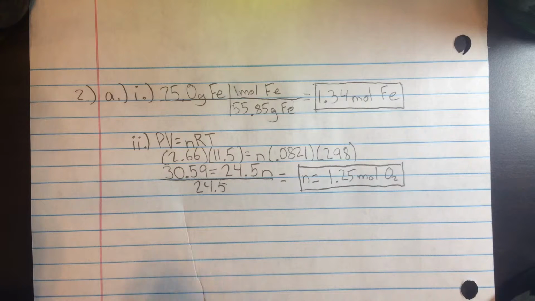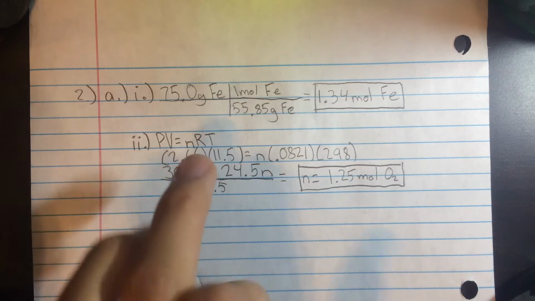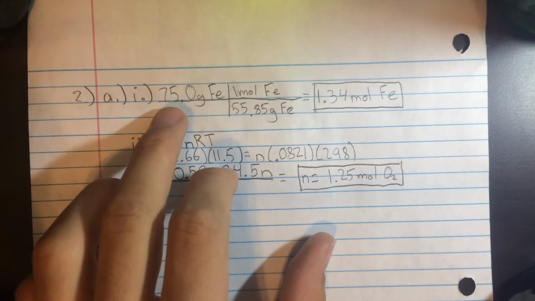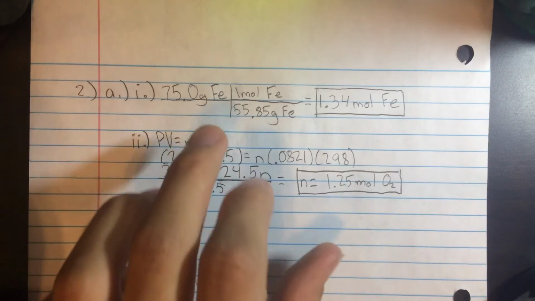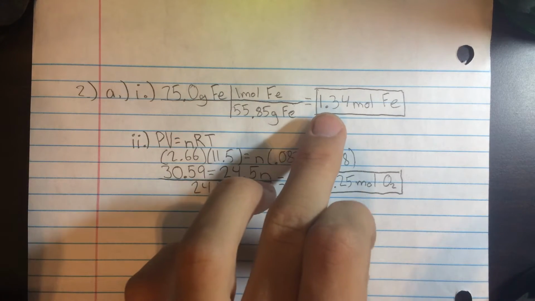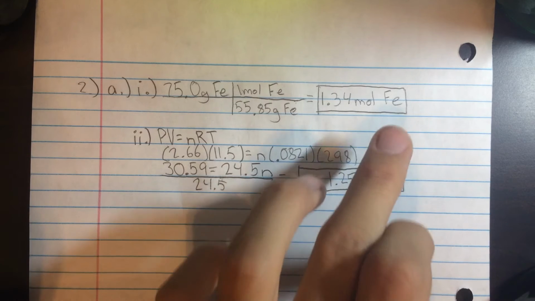Part A asks us to calculate the moles of each of the elements, Fe and oxygen gas. So for the iron, they give us 75 grams, and we just convert it to moles, and that'll give us 1.34 moles of iron.